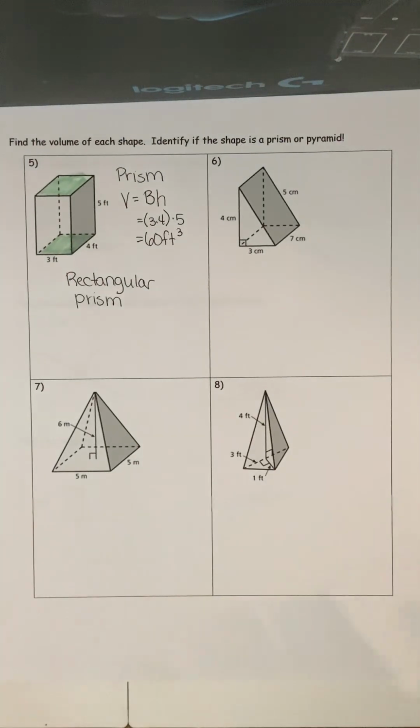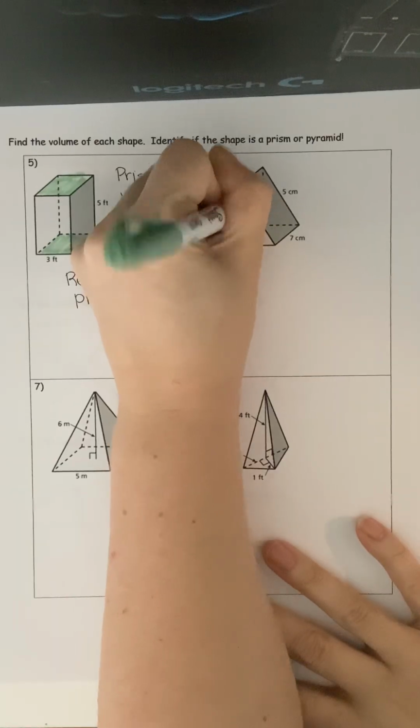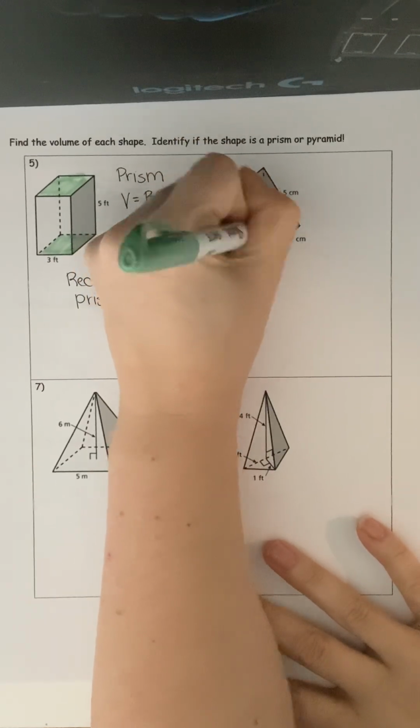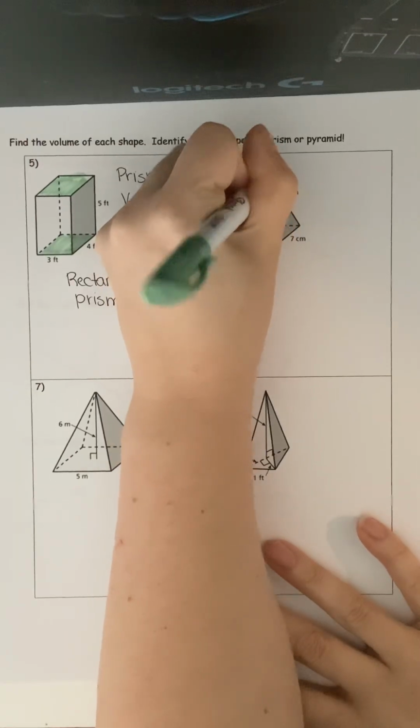Number 6. Remember, prisms and pyramids are named for the base of what they are. This one is still going to be, the base is going to be this triangle and this triangle back here.